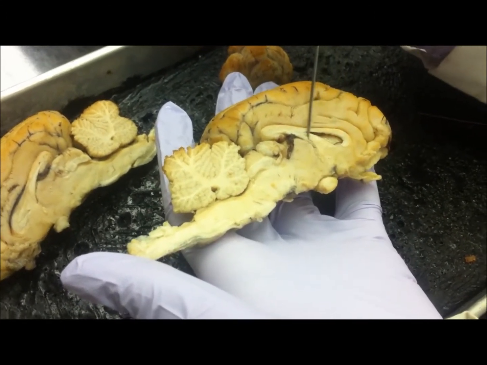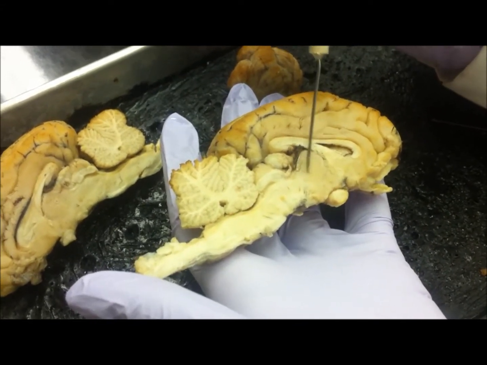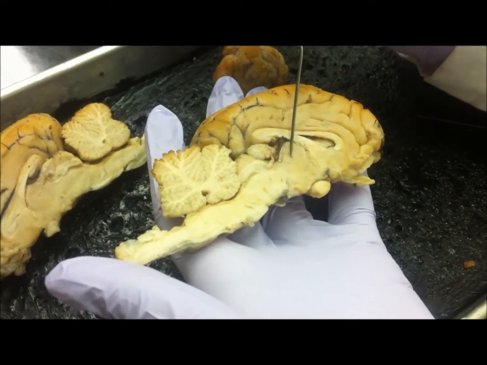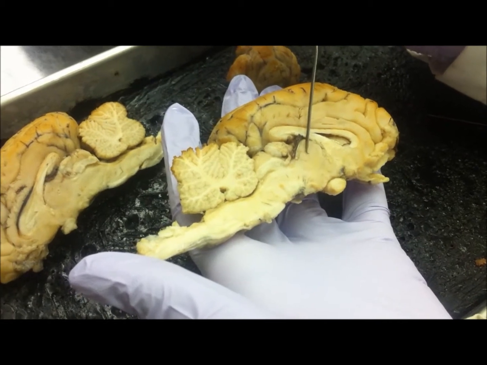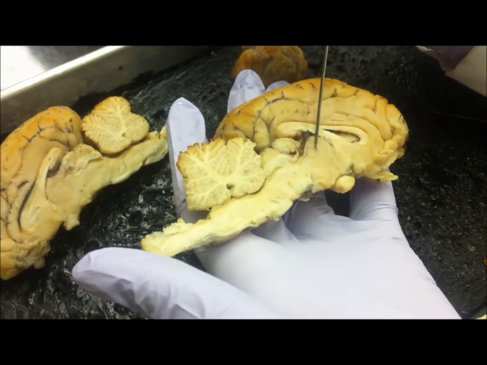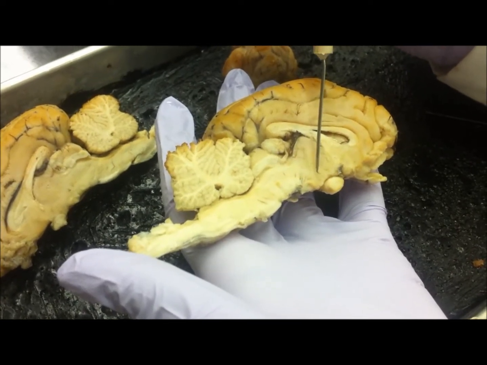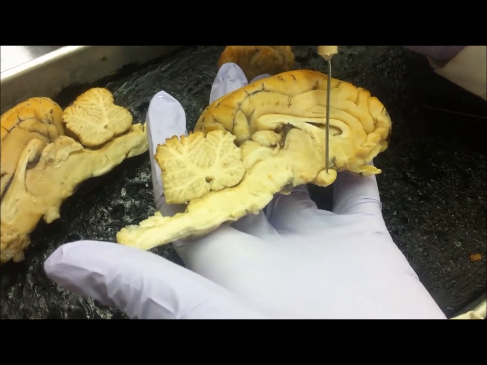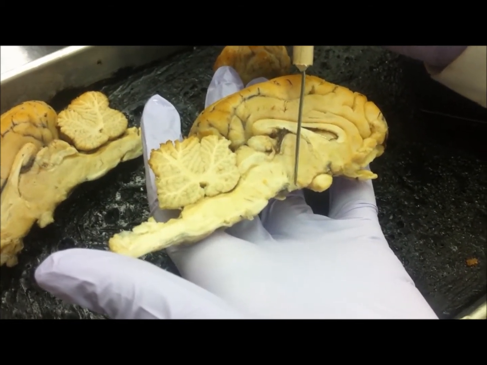Going behind the fornix, we see the circular structure known as the thalamus. The center of the thalamus is known as the massa intermedia. Massa intermedia allows communication between the two thalami within the cerebral hemispheres. If we move ventral from the thalamus, we encounter the hypothalamus. The hypothalamus is located between the optic chiasm, which is more anterior, and the mammillary body, which is posterior.